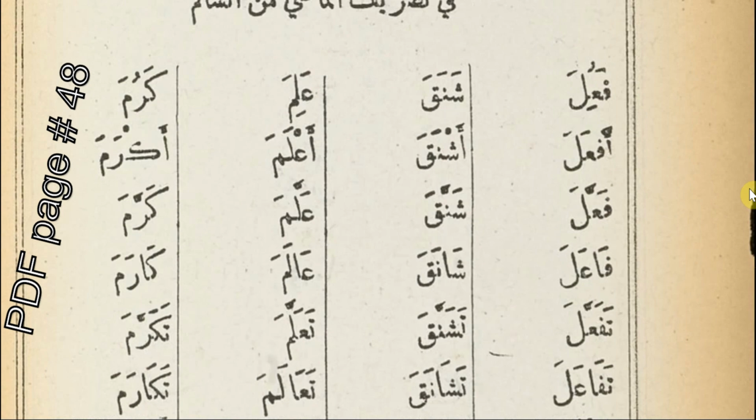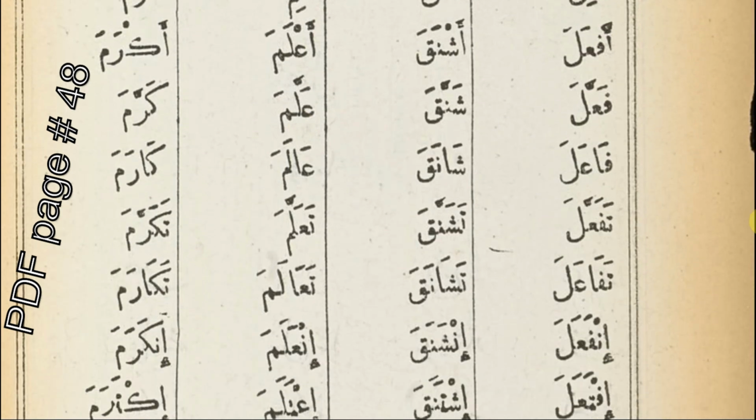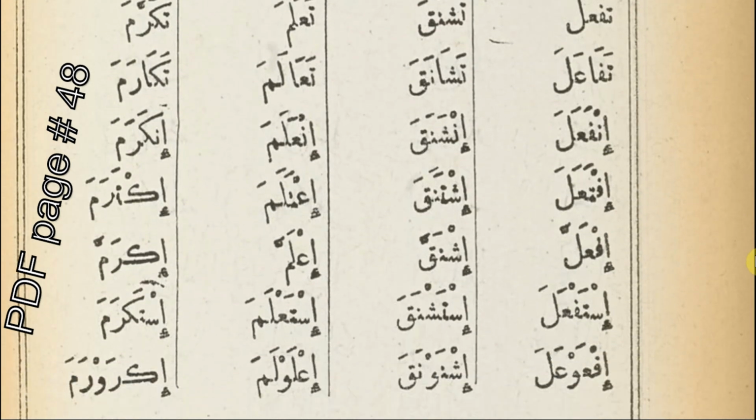Now here you have 3 types of verbs. Pay attention to the movement on the second letter here, and see if you form another verb from it, how it behaves. This here you have an example in this.